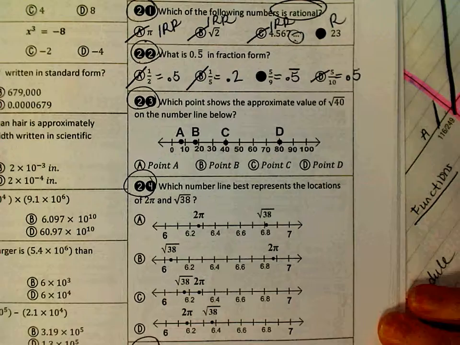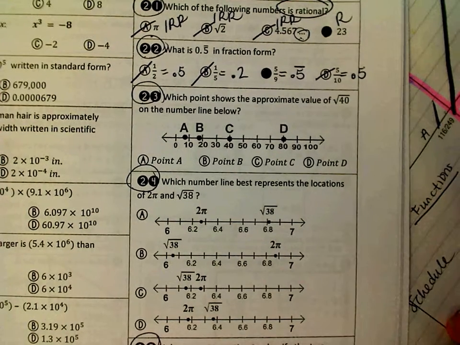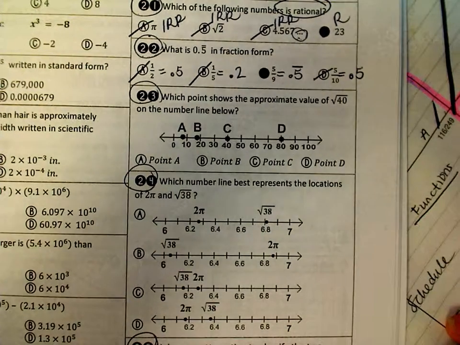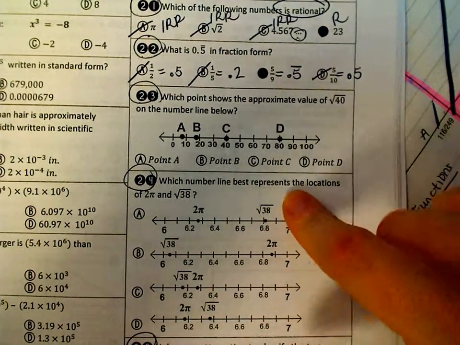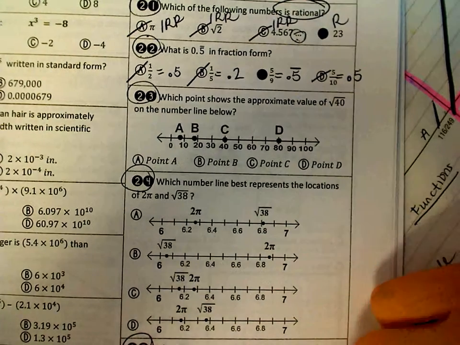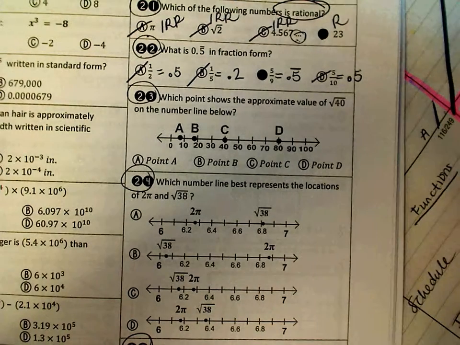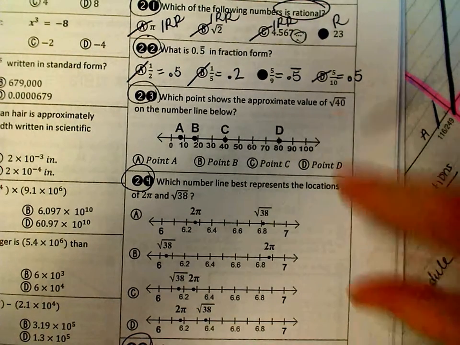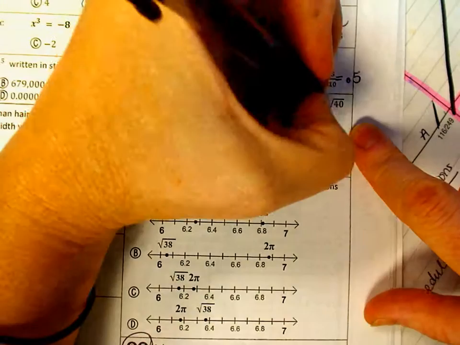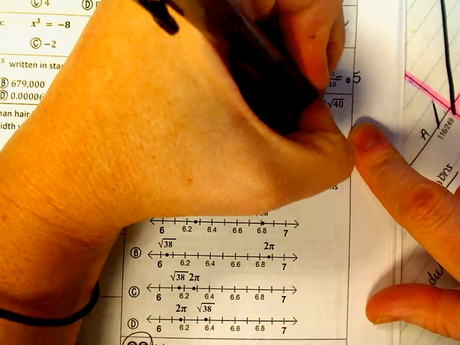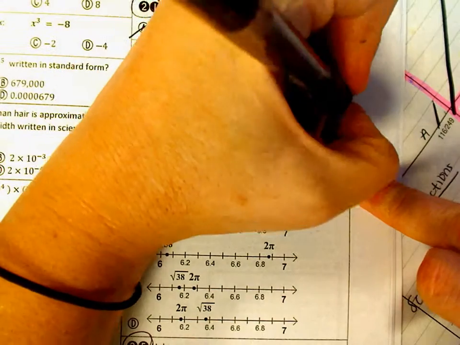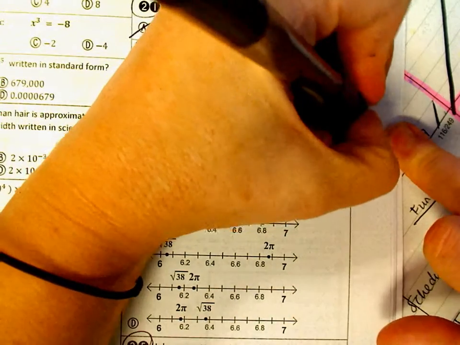Okay. Which point shows the approximate value of the square root of 40 on the number line? Alright, so there will probably be some of these questions just like this on the non-calculator part of the Georgia Milestones. So what you need to do is figure out the 2 perfect squares that are closest to the square root of 40, and that would be, before it, the square root of 36. And the square root of 36 is 6. And after it would be the square root of 49, which is 7.